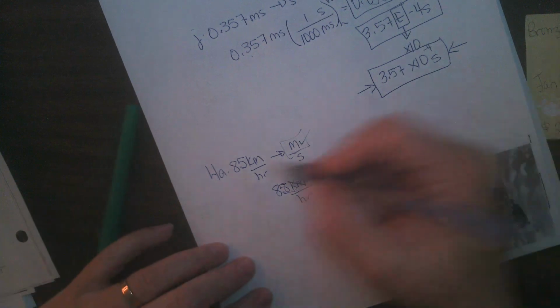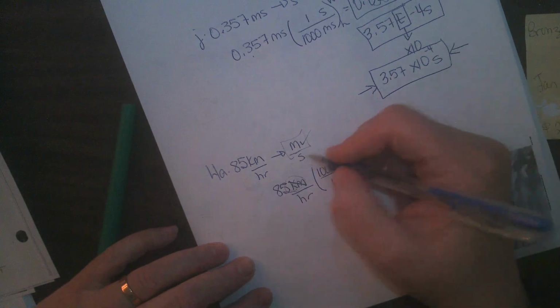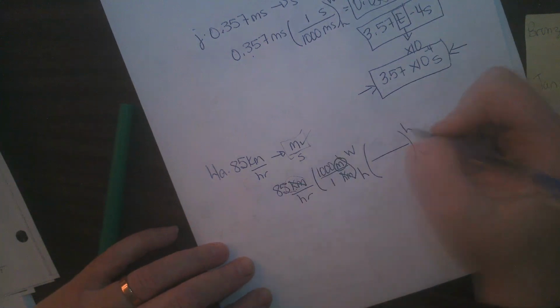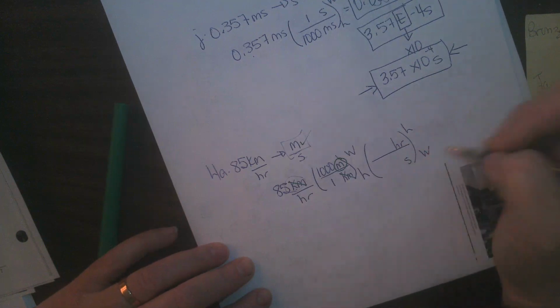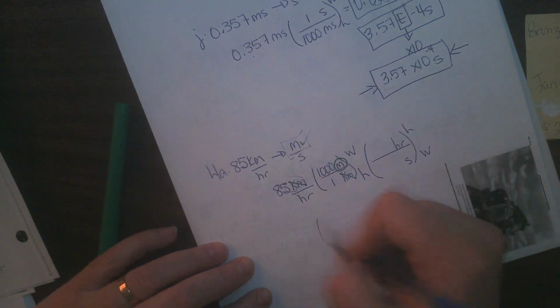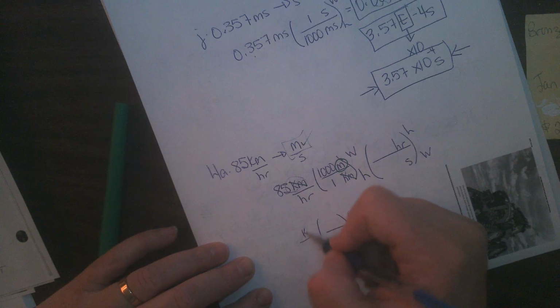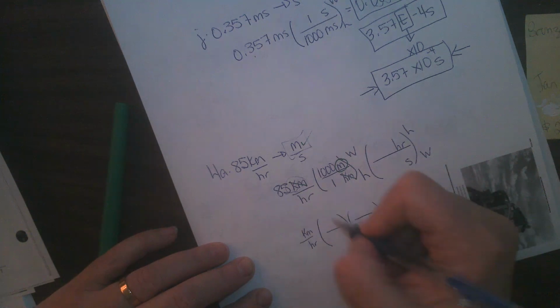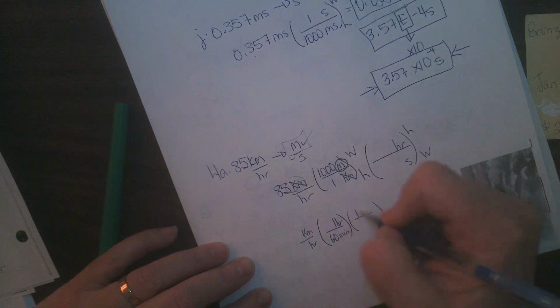Now I need to convert from hours to seconds. I want my time in the bottom, and so my want is going to go on the top. I have hours, and I want seconds. This is where I want you to elevate your understanding. We've been doing this. 1 over kilometers per hour. And we've been saying in 1 hour, there's 60 minutes, and in 1 minute, there's 60 seconds.